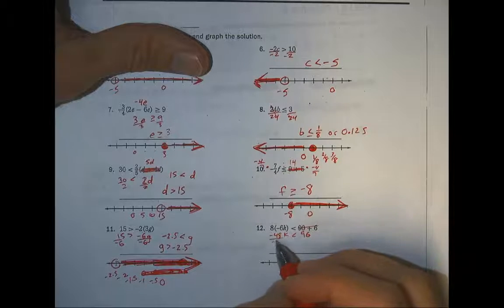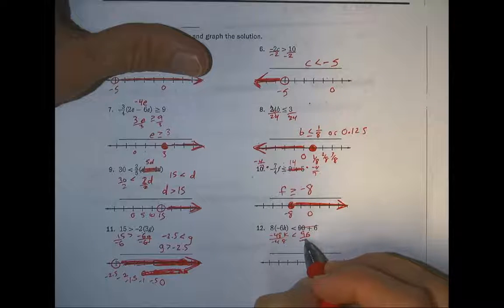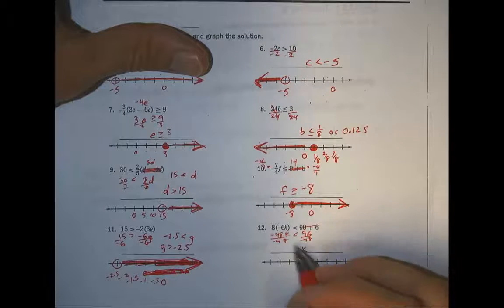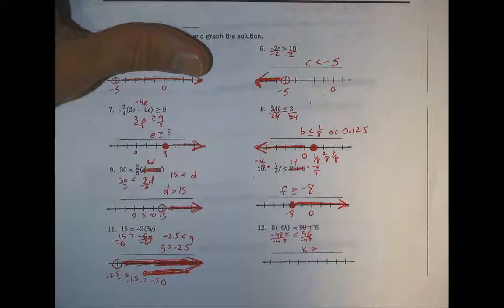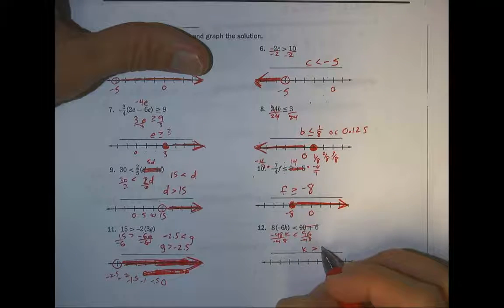Okay, that's what we're trying to get rid of. So we're going to divide by negative 48. We divided by a negative. So k is still on the left side, but this flips because I divided by a negative. And 96 divided by 48 is just going to be a nice 2, and it's going to be negative 2.